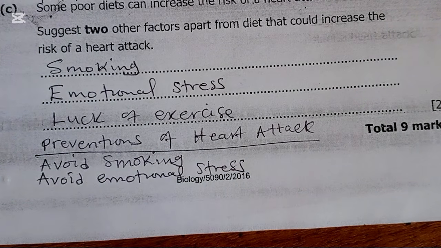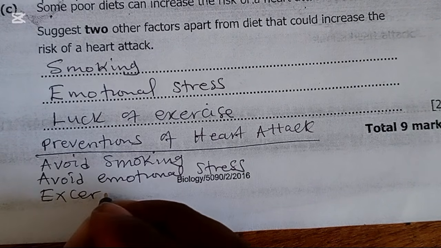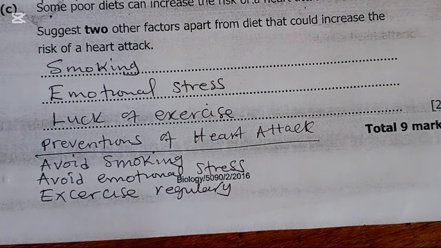Number 3, exercise regularly. Then the last one, avoid excessive intake of fats.